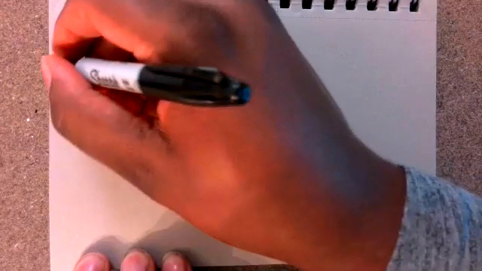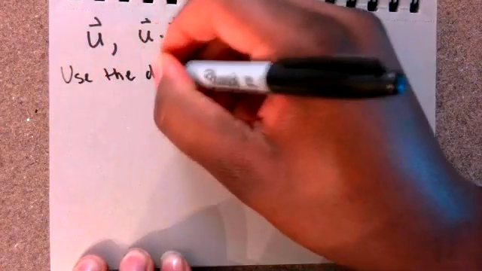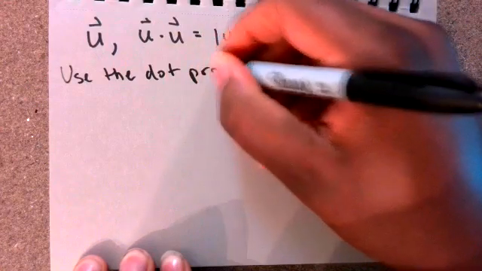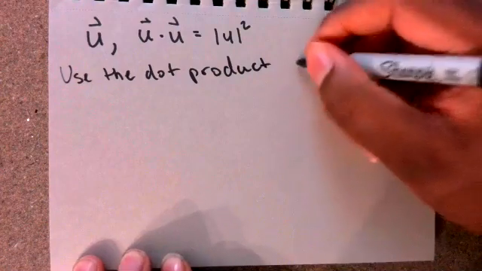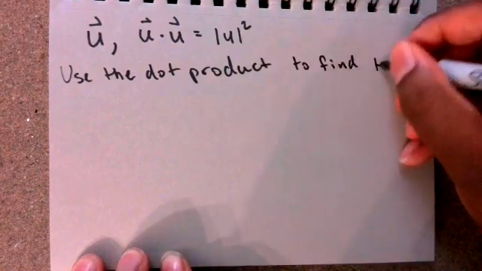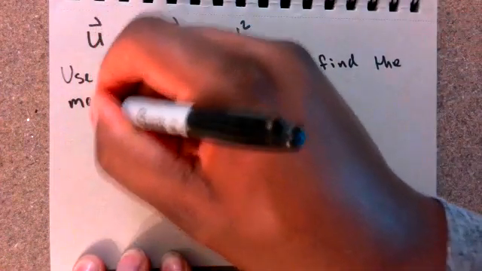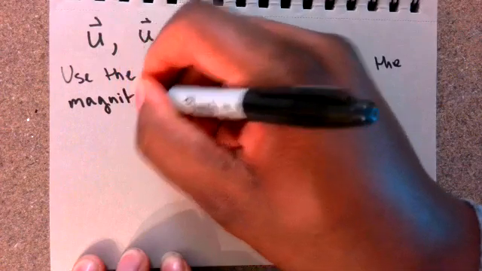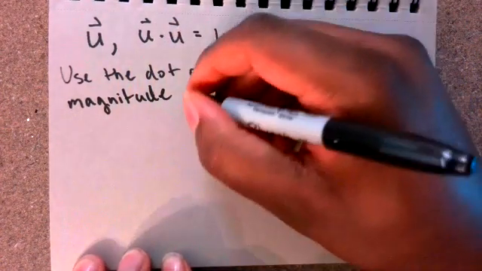So this problem says use the dot product to find the magnitude of the given vector.